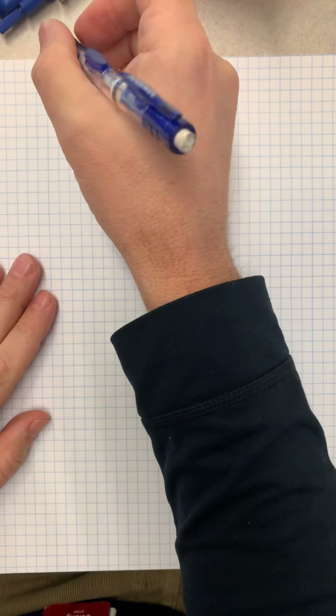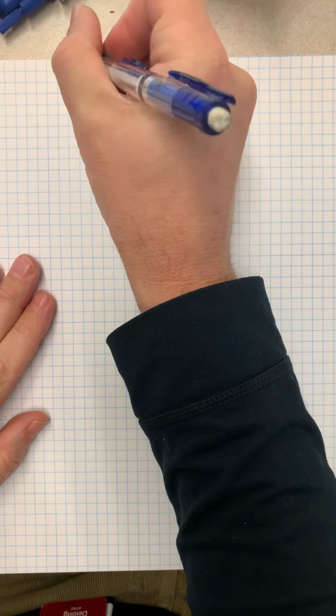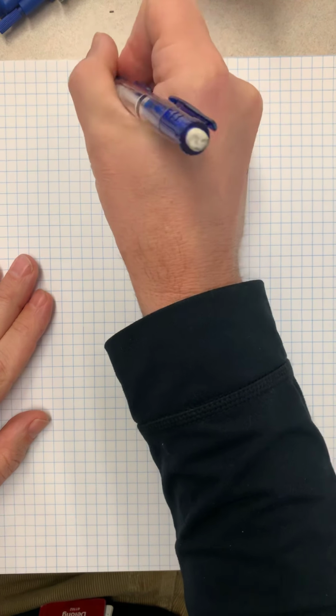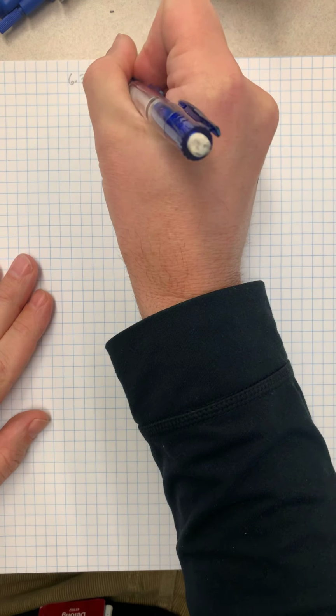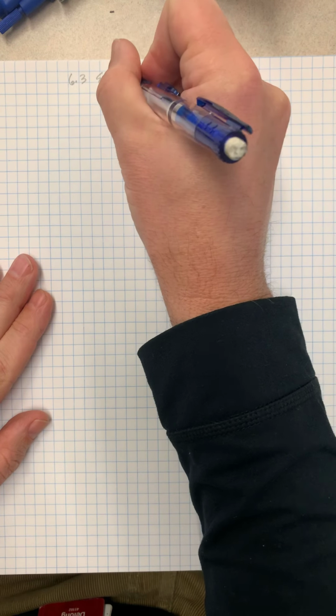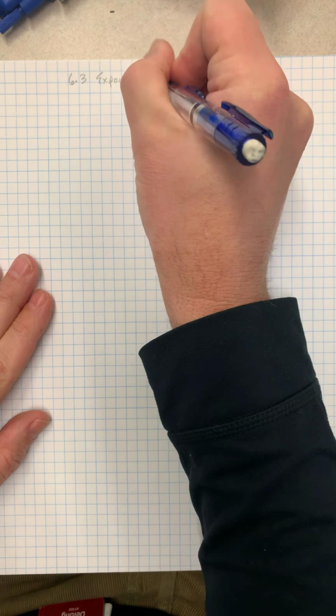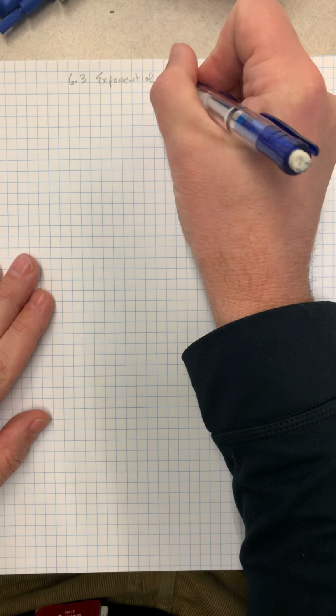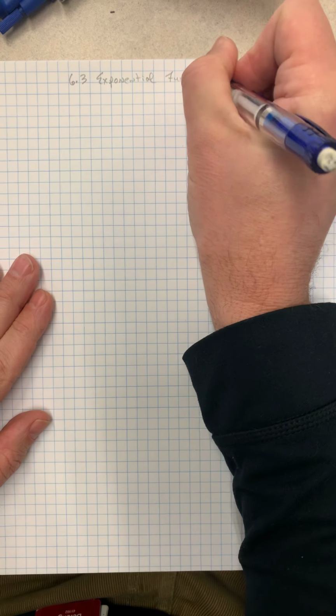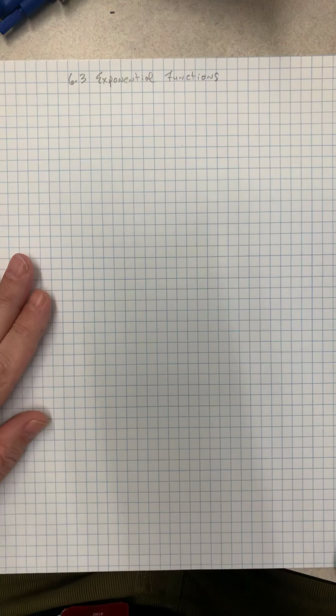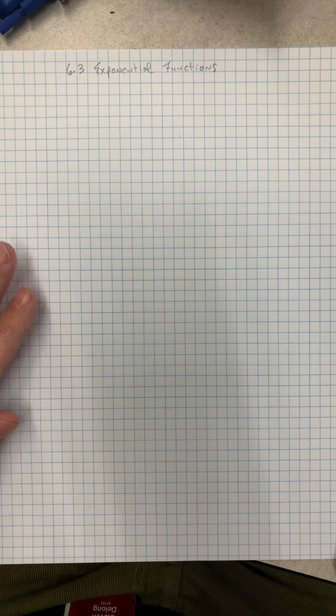Okay, this is going to be 6.3, exponential functions. Exponential functions.